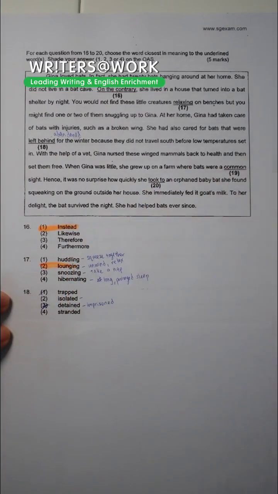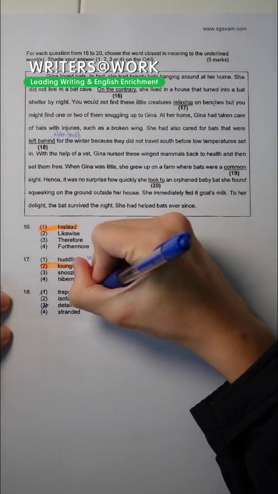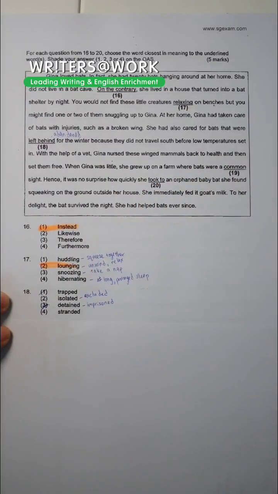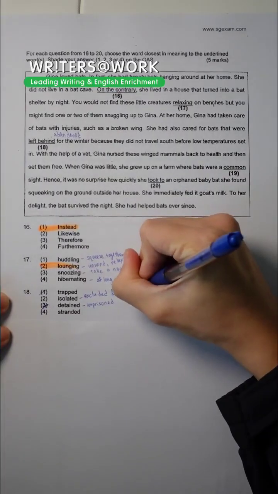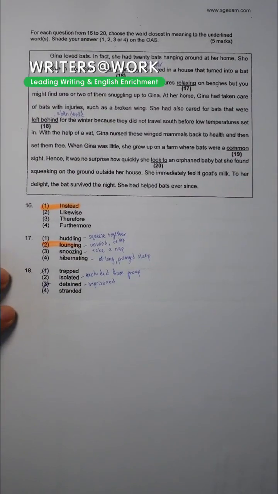How about isolated? To be isolated is to be excluded from a group. For example, if you came down with COVID during the pandemic, you had to be isolated and quarantined, right? So be excluded from the group. But this still means that the group can be in the same place, just that they are separated, right? To be separated, they're excluded from the group, to be isolated.